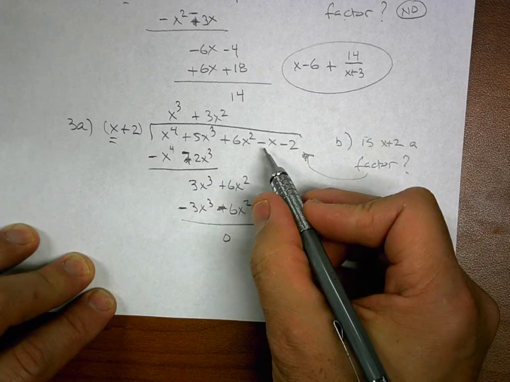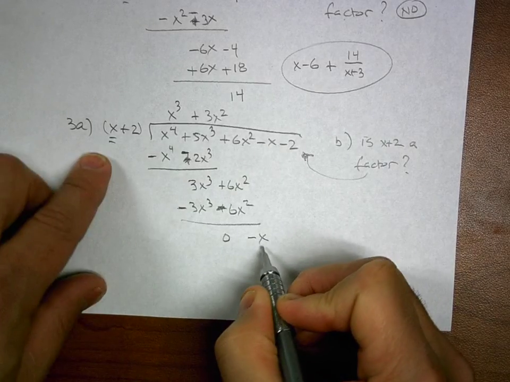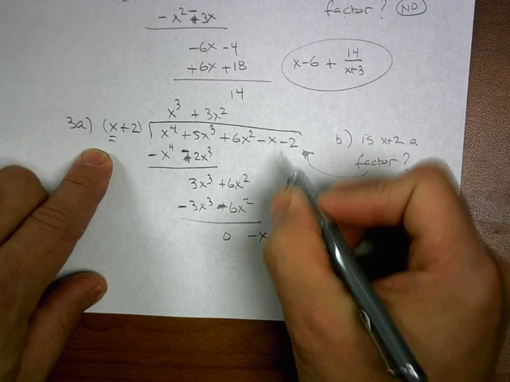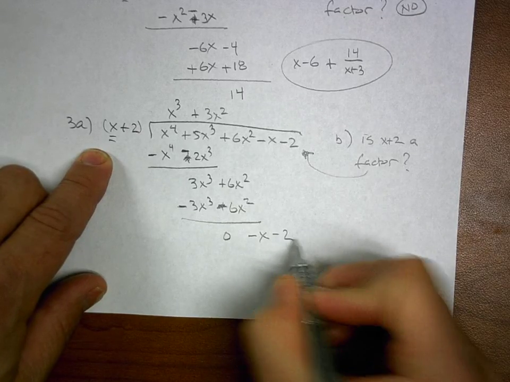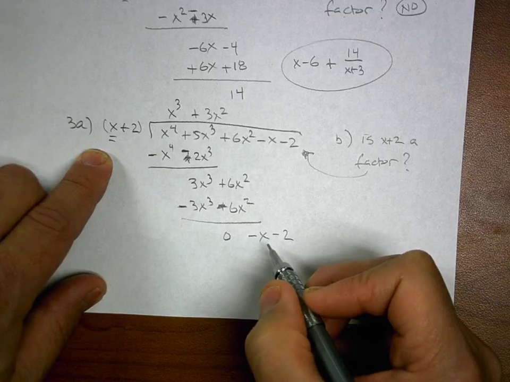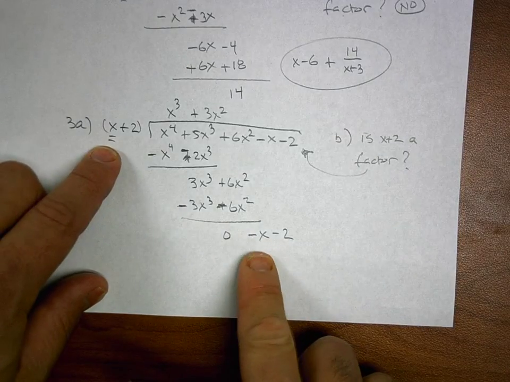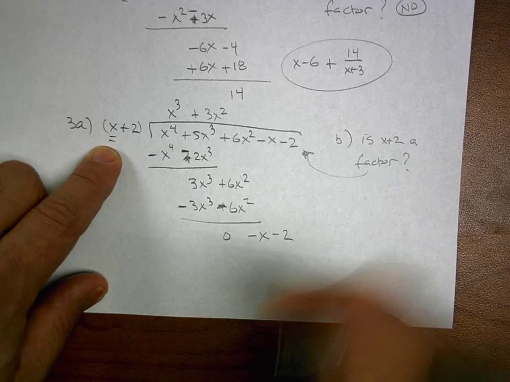Bring down the negative x. In fact, since we're at this point, let's go ahead and bring down the minus 2 as well. It'll be the same. It'll just save us one round of dividing. Okay, so what do we have to multiply x by to get negative x? Negative 1. There we go.